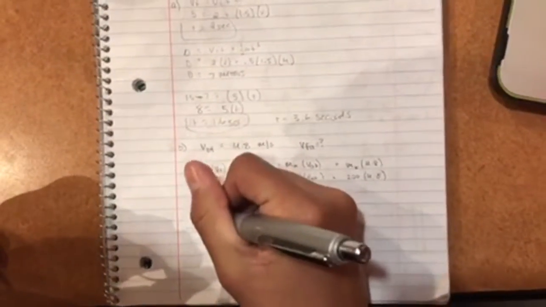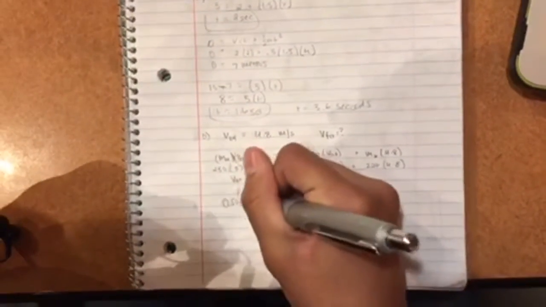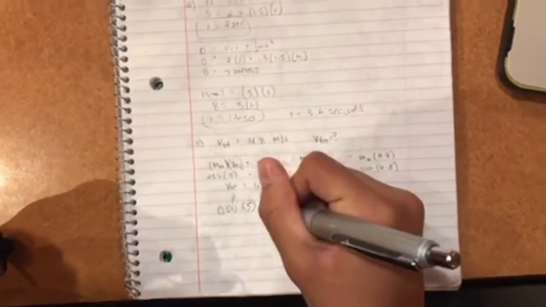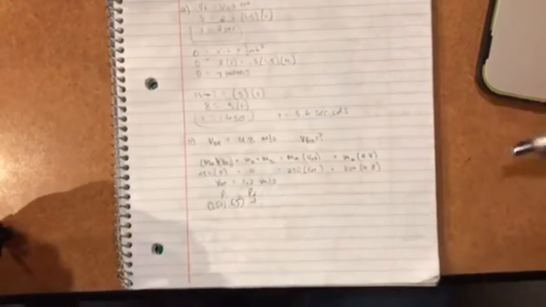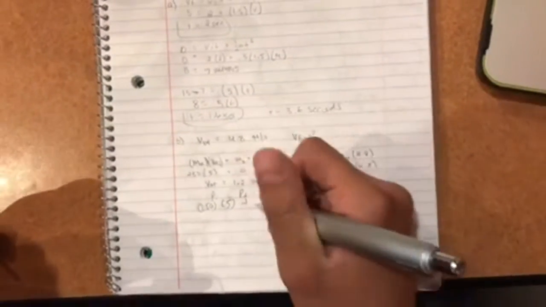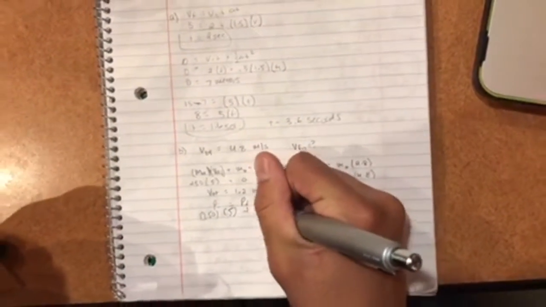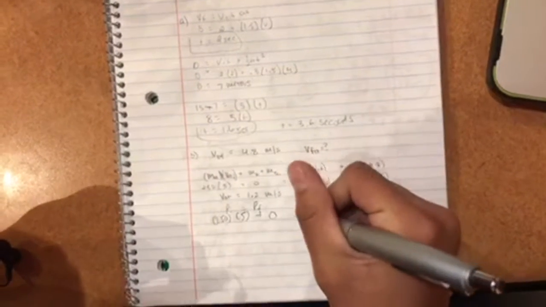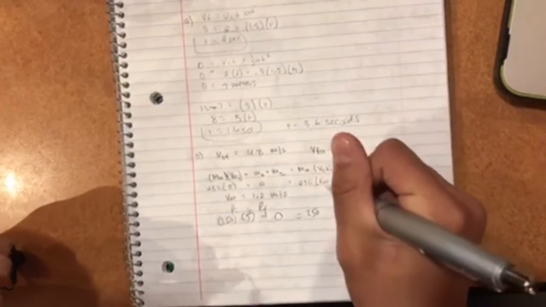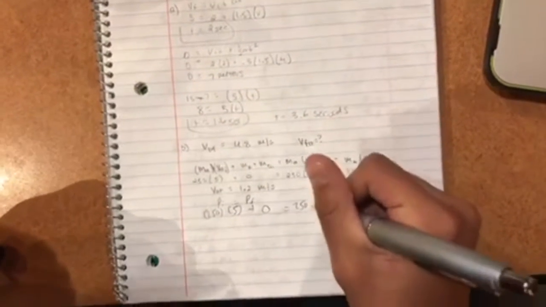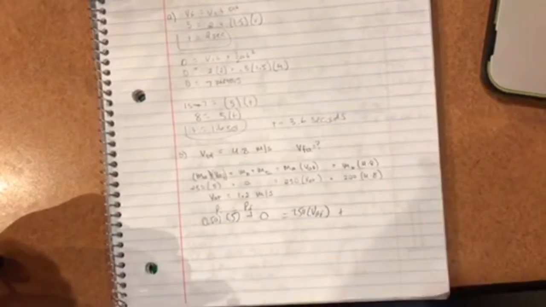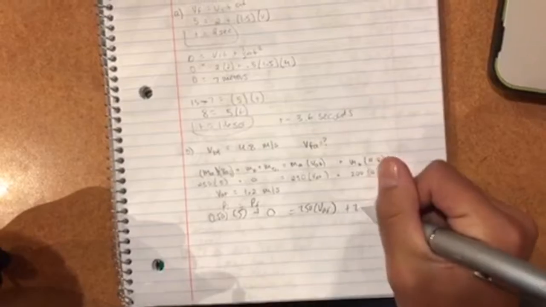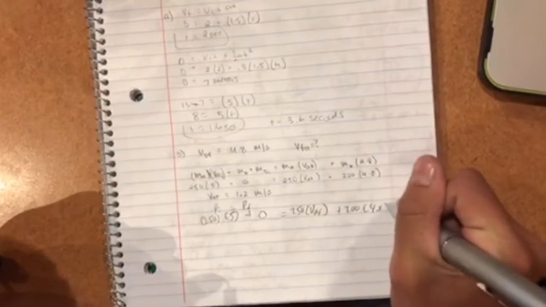So we know the mass of car A is 250 and it's going 5 meters per second. And then we already know that car B is at rest, so it has a momentum of 0. So it's going to be 250 times 5 plus 0 equals 250, and we're trying to find the final velocity of car A, so we're going to use VAf, and then plus the final momentum of car B, which is now going at 4.8 meters per second.